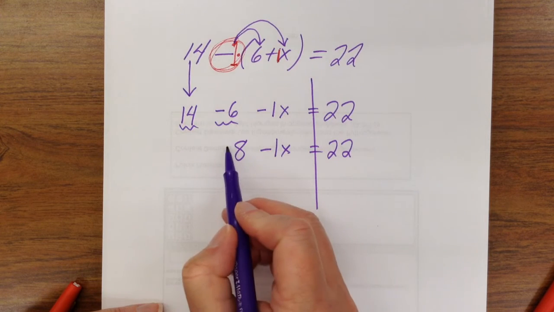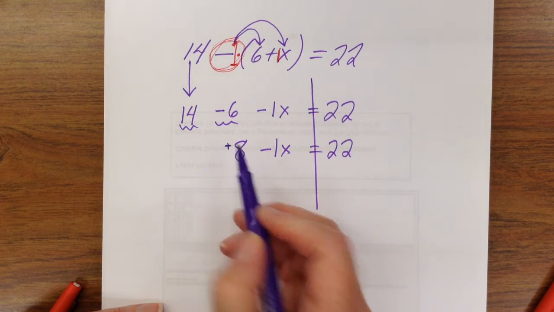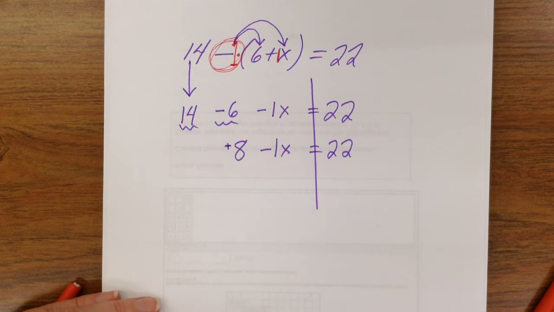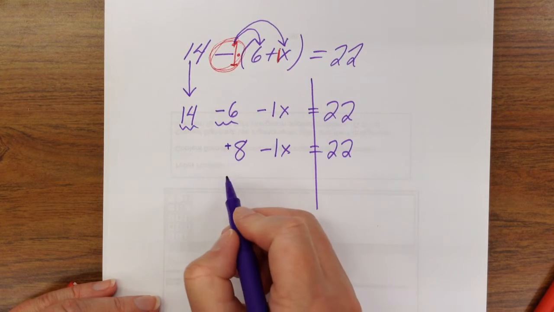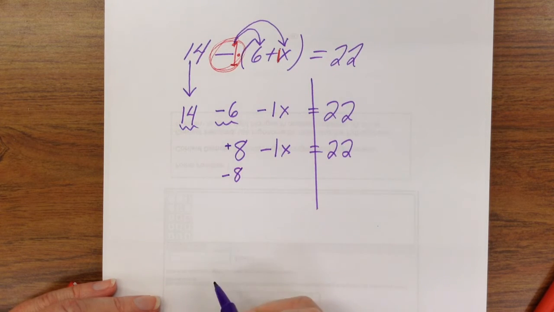There is no sign up here. That means it's a positive 8. You can even think of it as plus. Positive, plus, it's the same symbol to me. How do you get rid of positive? Negative. How do you get rid of plus? Subtract. Same sign to me. Negative 8, minus 8, all the same.